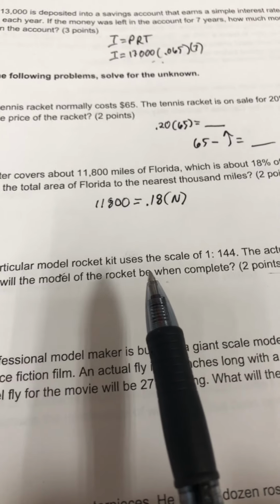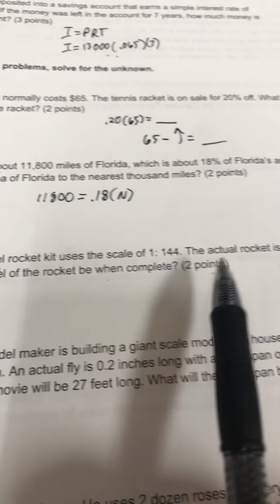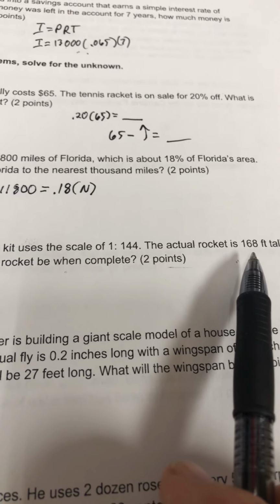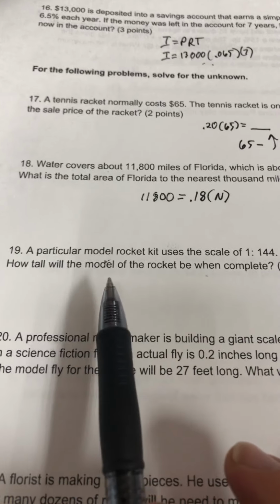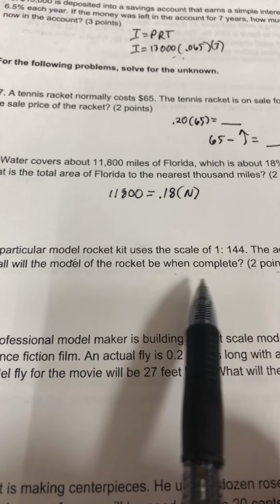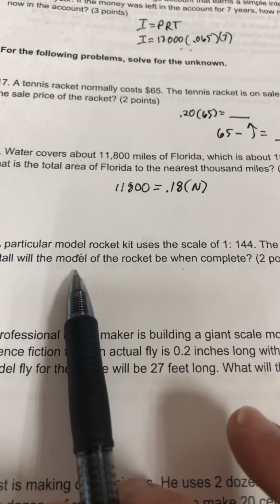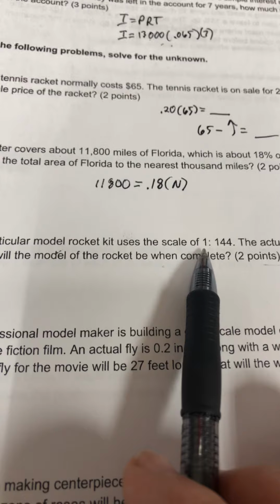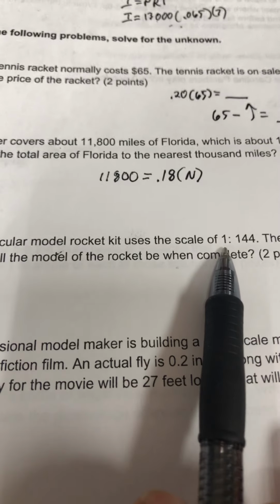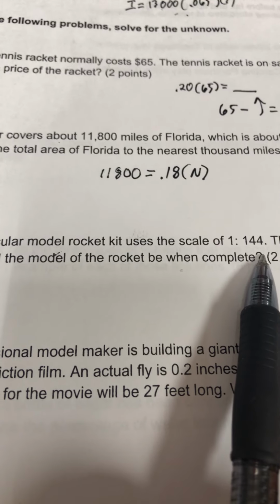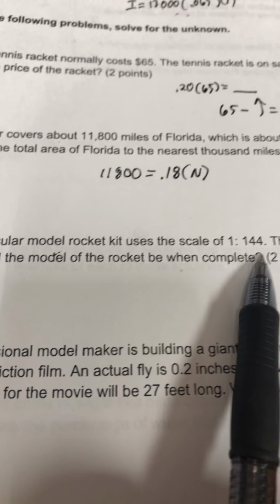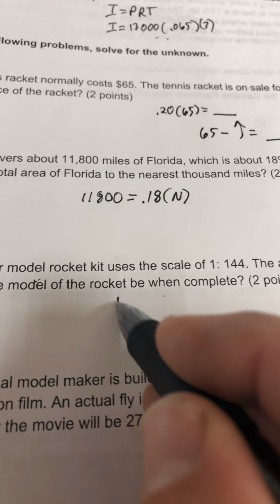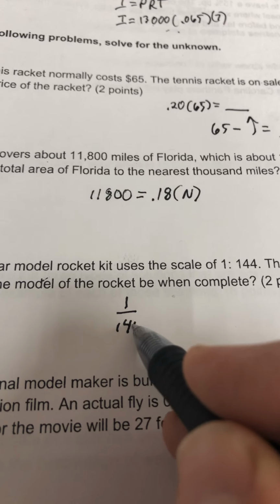19, a particular model rocket kit uses the scale of 1 to 144. The actual rocket is 168 feet tall. How tall will the model of the rocket be when it's completed? The model, compared to how tall it is. So the scale, like think of a map, like 1 inch equals 144 miles or something like that. So we have, it's 1 to 144.